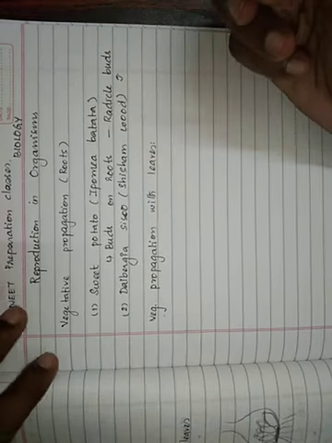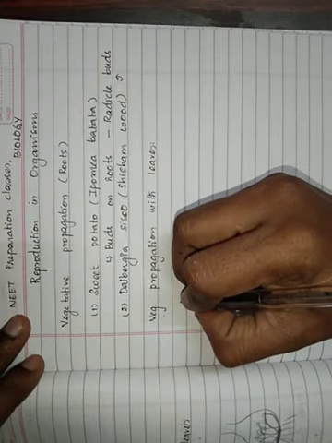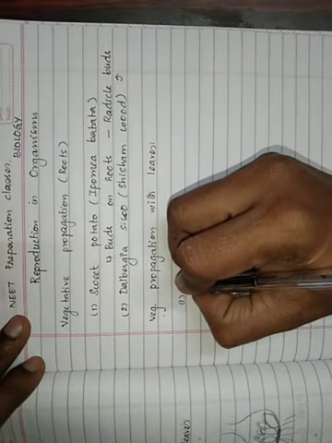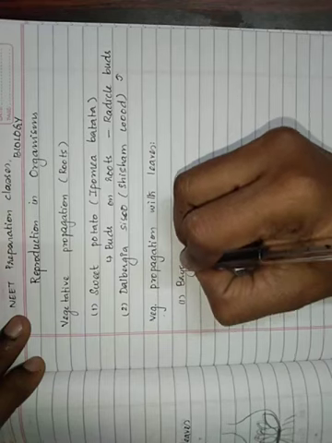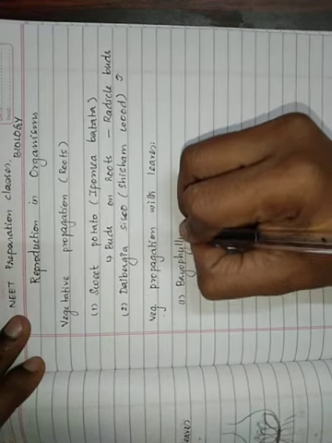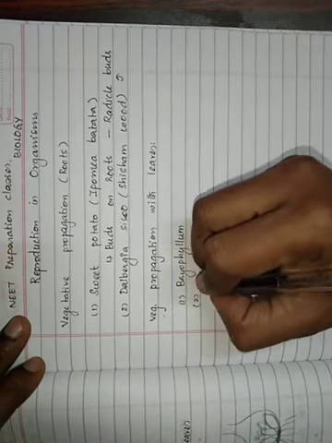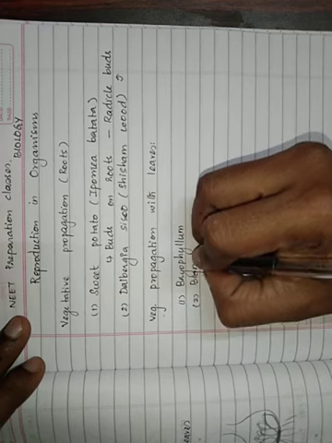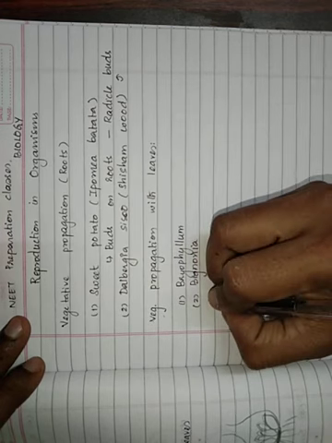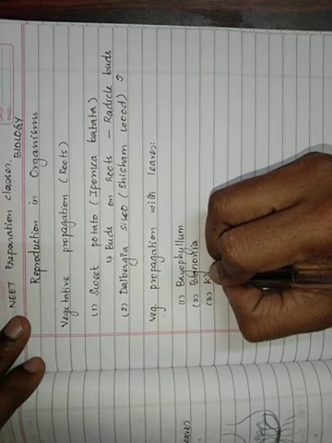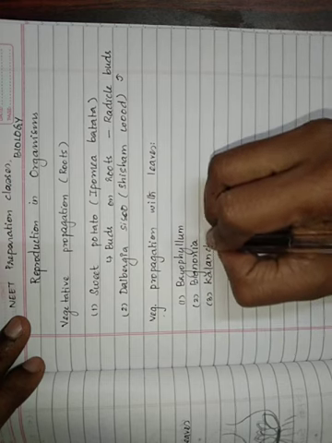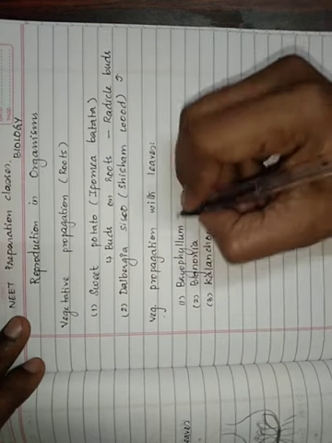Vegetative propagation with leaves is seen in plants like Bryophyllum, Bignonia, Kalanchoe, etc. There are many other plants also. We will study these three examples.